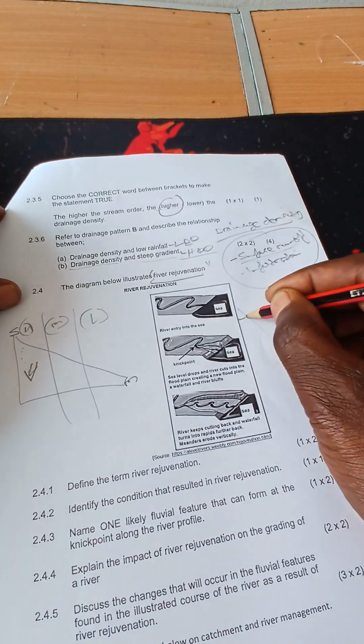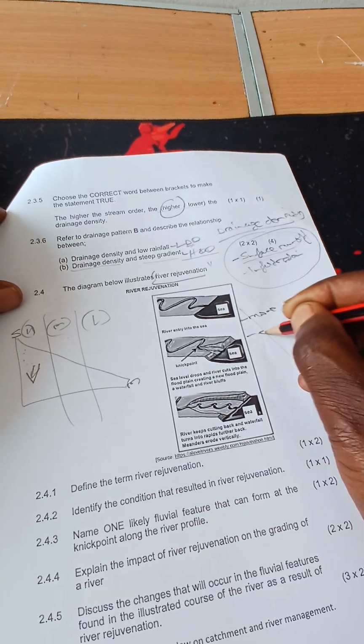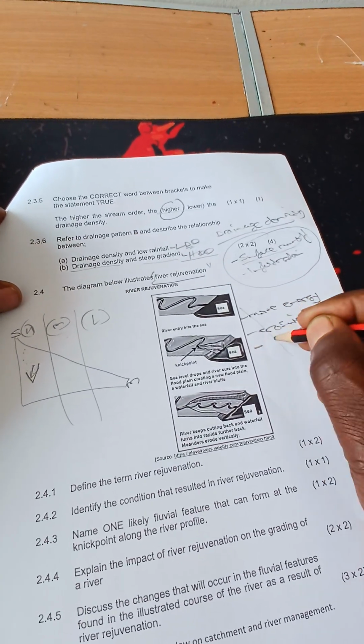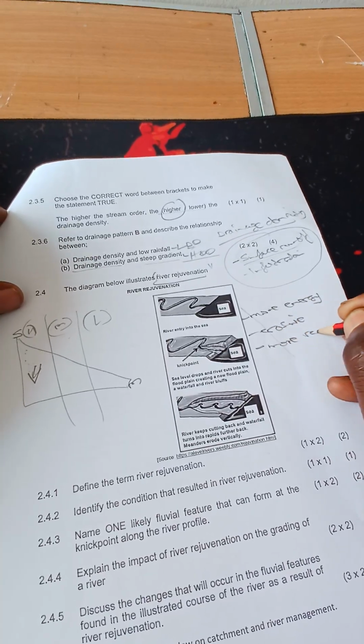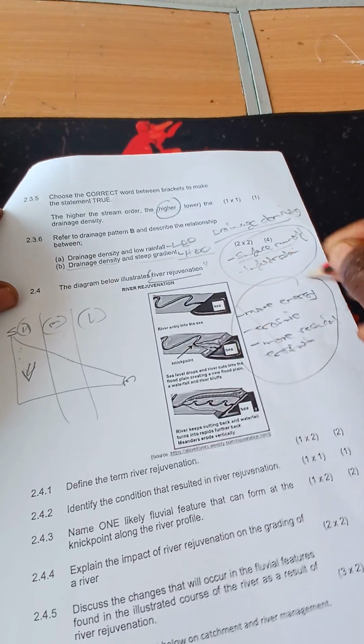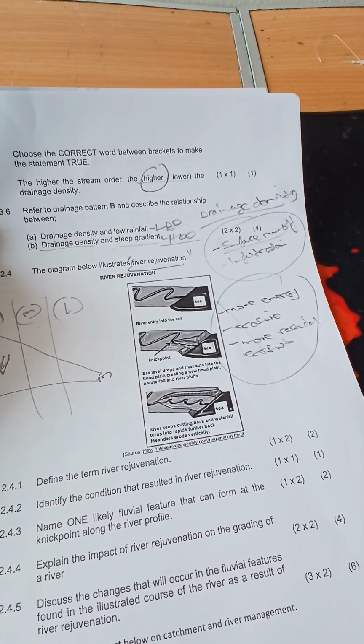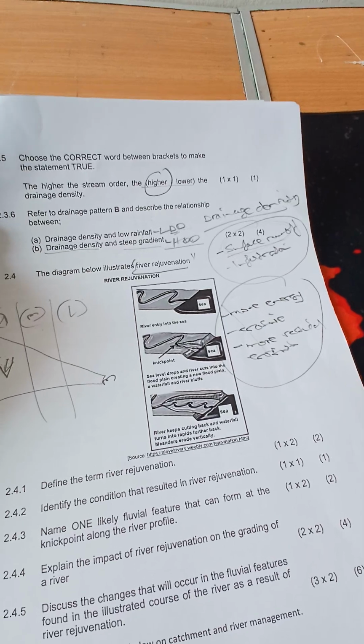So I'm just trying to simplify it so that you can understand what river rejuvenation is all about. Number one, a river has got more energy. Two, the river is erosive. To be specific, there is more vertical erosion. So these are the three things that happen in as far as river rejuvenation is concerned. The river has more energy, it's erosive, and there's more vertical erosion. That's what happens during what we call river rejuvenation.